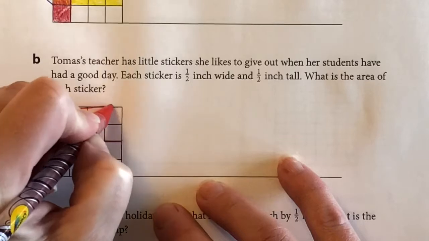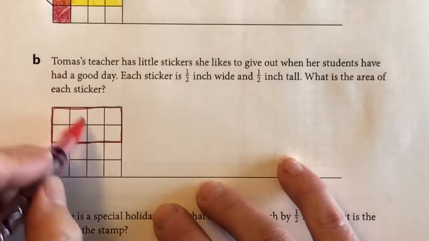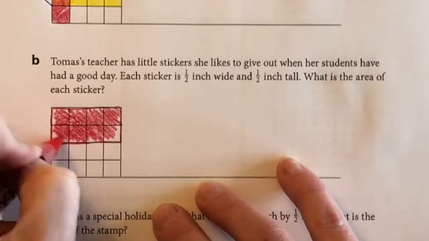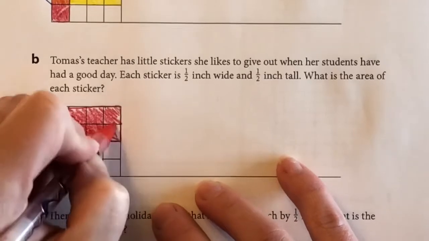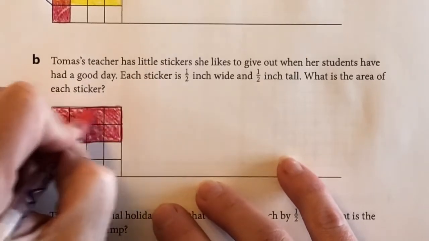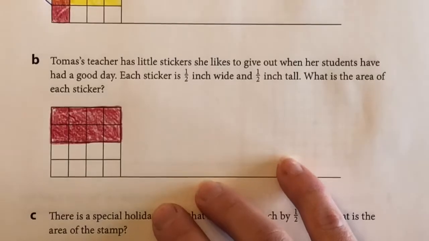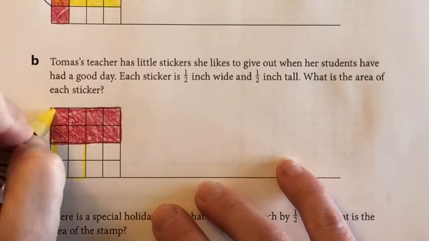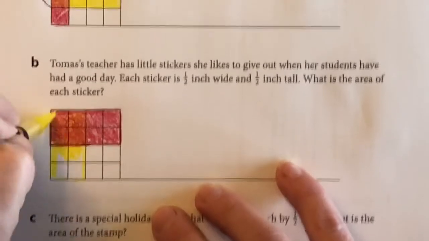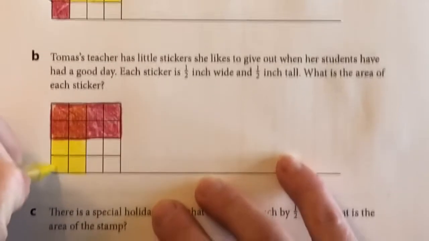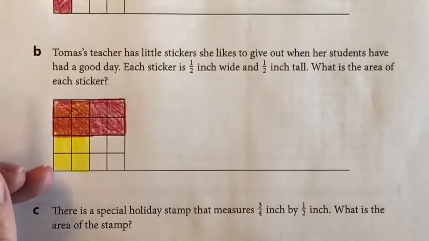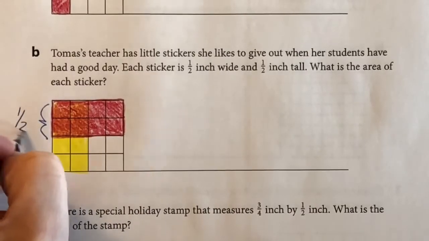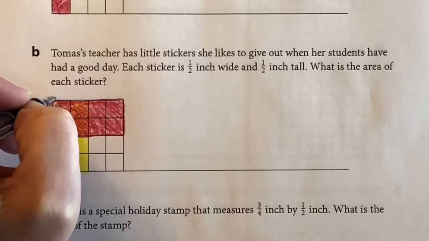And I'm going to go the opposite way just to show you that it doesn't matter where you start. So this is half of that, you can see. So if I shade in that half, it's all set. Then it said that the other way, this is 1/2 inch wide, the other one was a 1/2 inch tall, so I'm going to go a 1/2 inch tall, and I'm going to shade that in. So I have here a 1/2 inch wide, and this is a 1/2 inch tall.